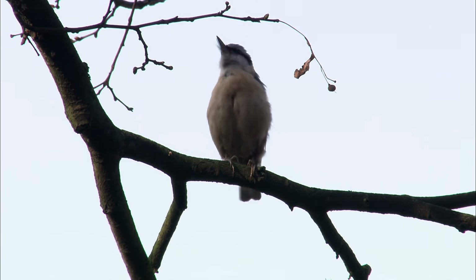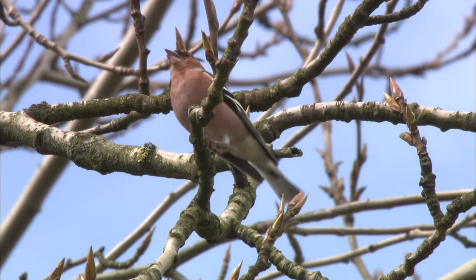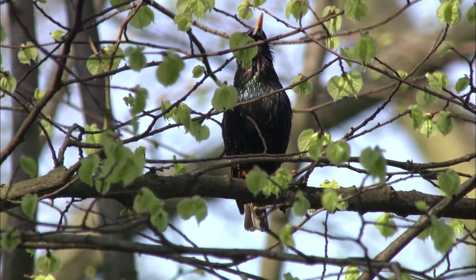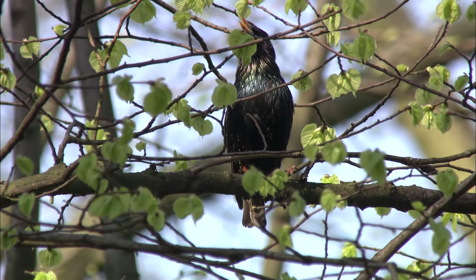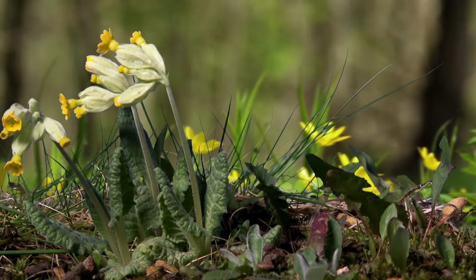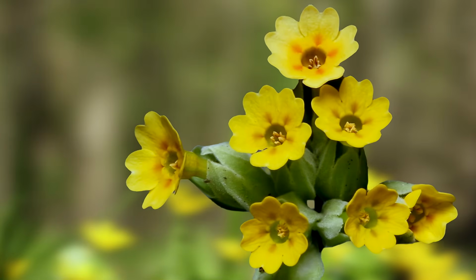The forest now resounds with their loud singing. Plants that have spent the winter underground are now starting to race to use the light and open the flowers before the trees form leaves.